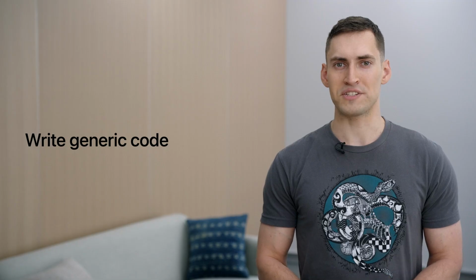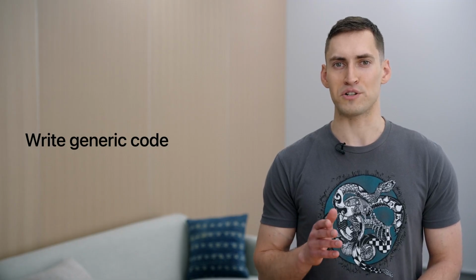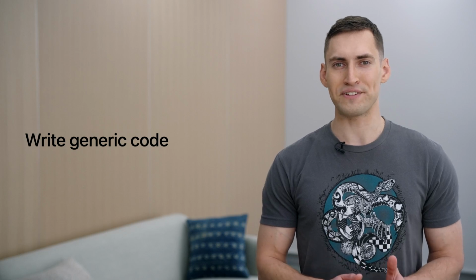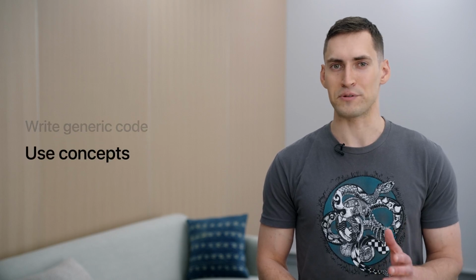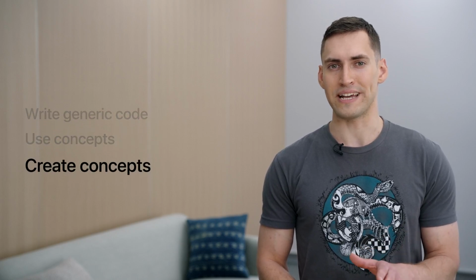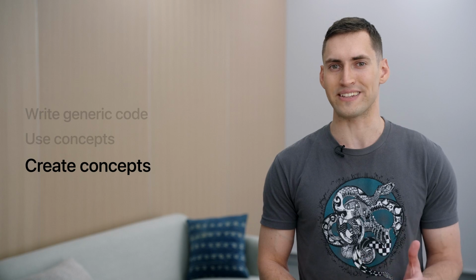Today I want to talk to you about the new C++20 features supported in Xcode 14. I will specifically focus on how C++20 concepts simplify and improve the type safety of generic C++ code. I will demonstrate how to use concepts and will explain how to create your own concepts as well.